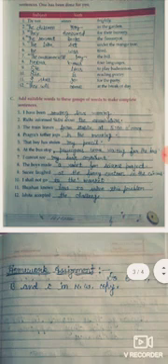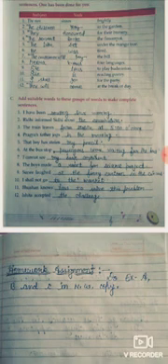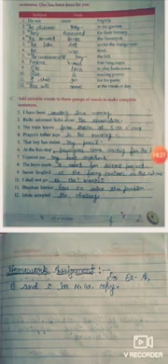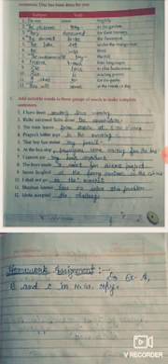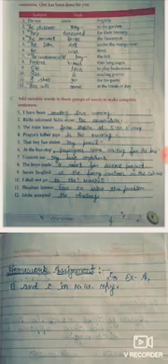Okay, so students, here is number 1, and number 1 is I have been. Okay, so students, you have to make sentences with the help of these words. So here is number 1. I have been reading since morning. Okay, so students, number 1, you have to write like this. I have been reading since morning.